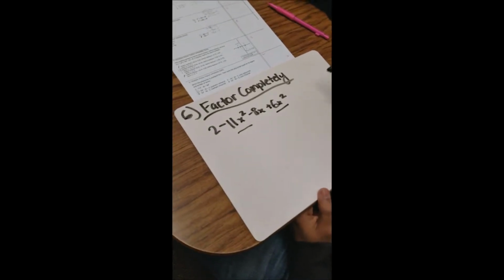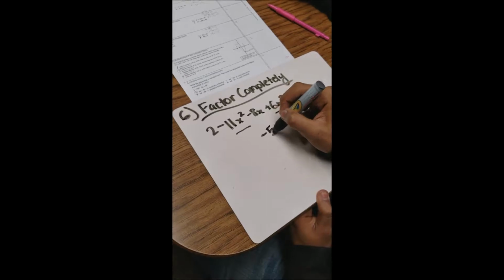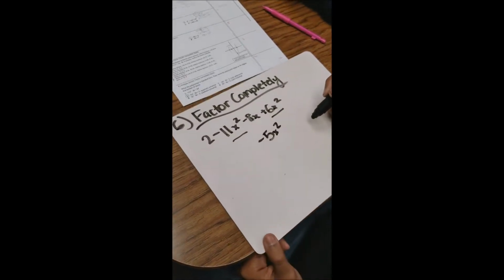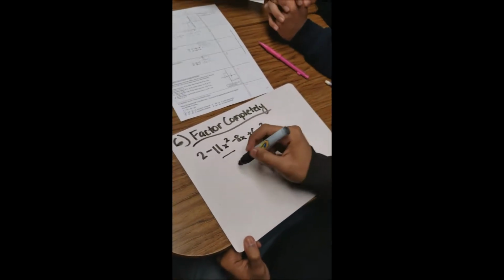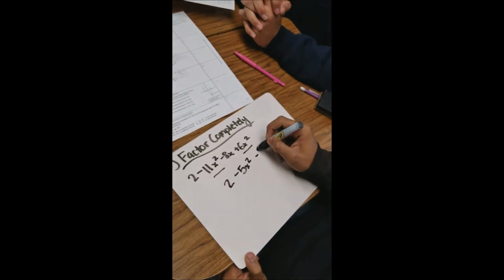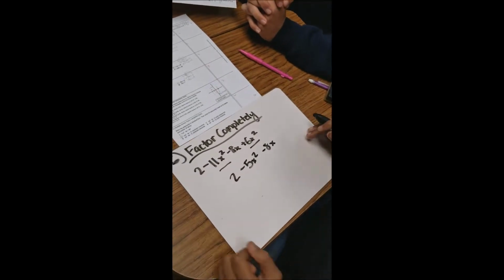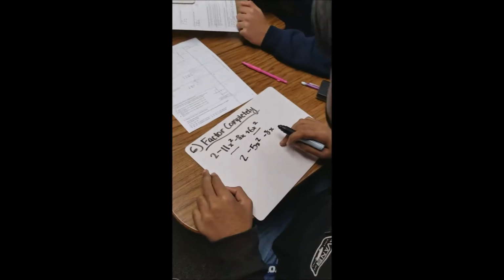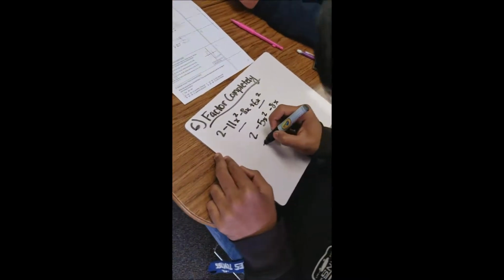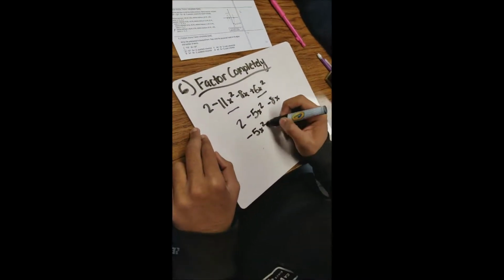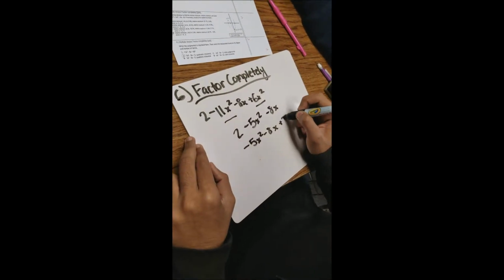You combine them and you get negative 5x squared. So once you get negative 5x squared, you bring everything down. Right after you do this, you put the problem in order: negative 5x squared minus x plus 2.